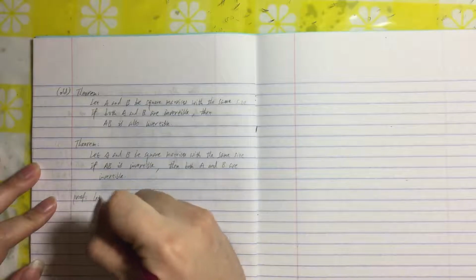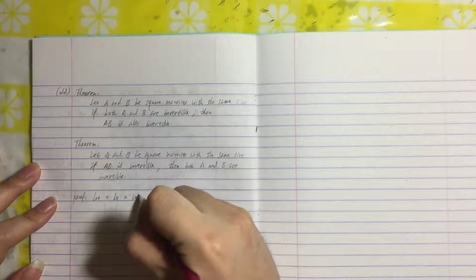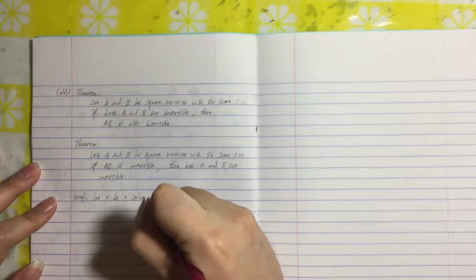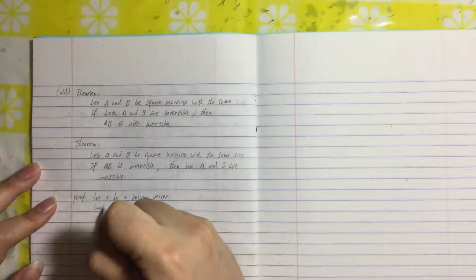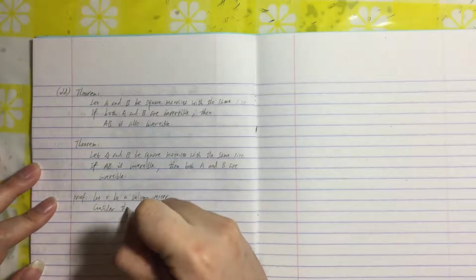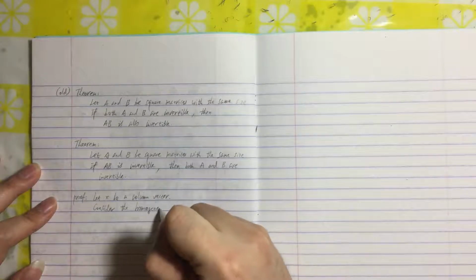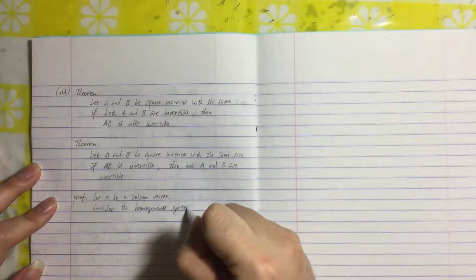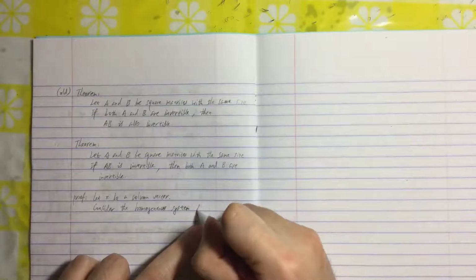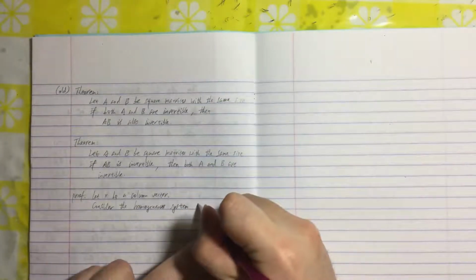So, let x be a column vector. Consider the homogeneous system Bx equal to 0.